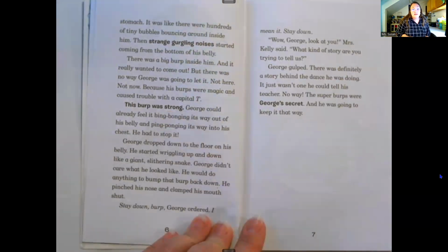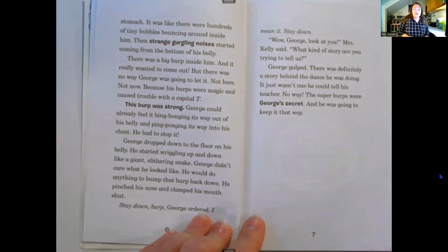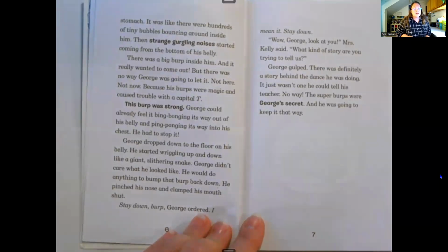This burp was strong. George could already feel it bing-bonging its way out of his belly and ping-ponging its way into his chest. He had to stop it. George dropped down to the floor on his belly. He started wriggling up and down like a giant slithering snake. Can you do that? Be a snake. George didn't care what he looked like. He would do anything to bump that burp back down.